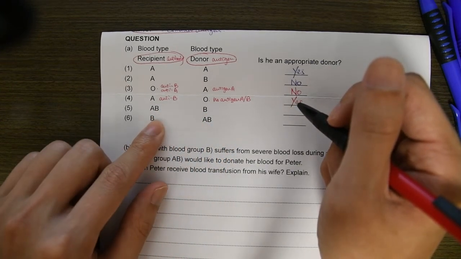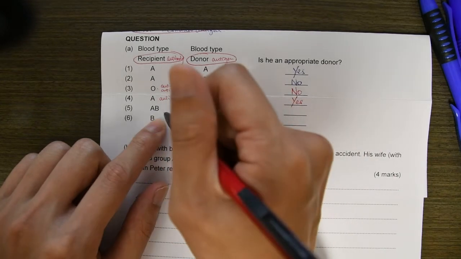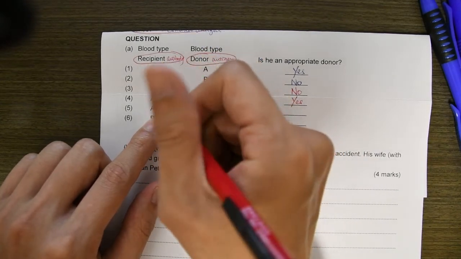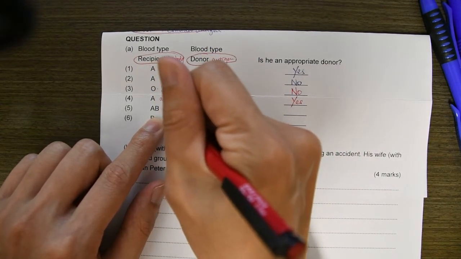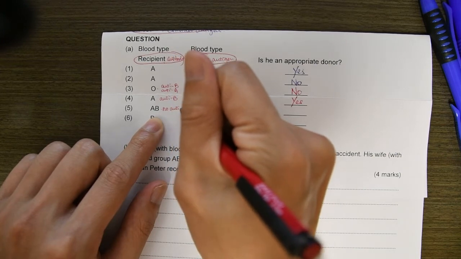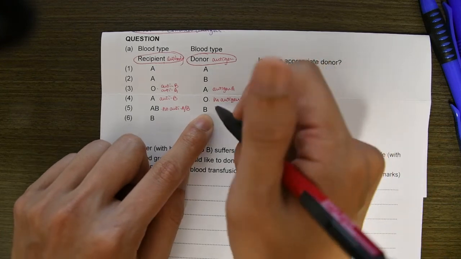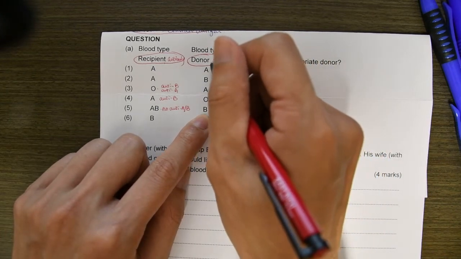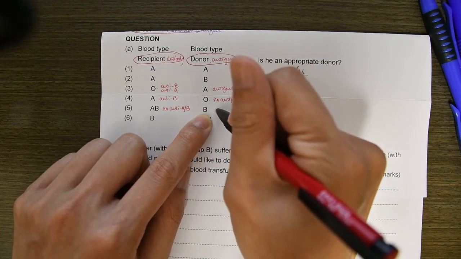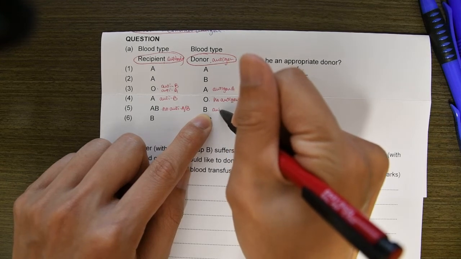So we're going to go a little bit quicker here. Recipient having blood group AB contains no anti-A or anti-B. So now even if the donor's blood, which is blood group B, contains antigen B.